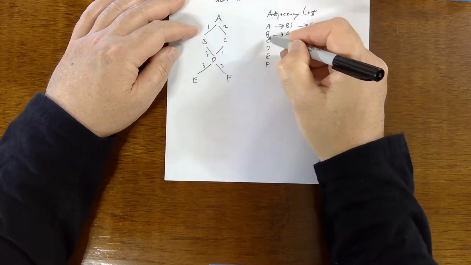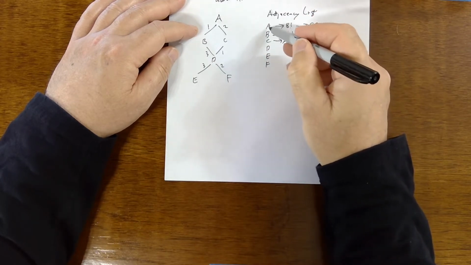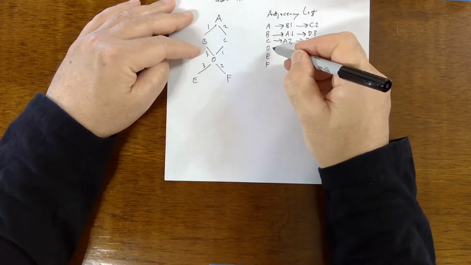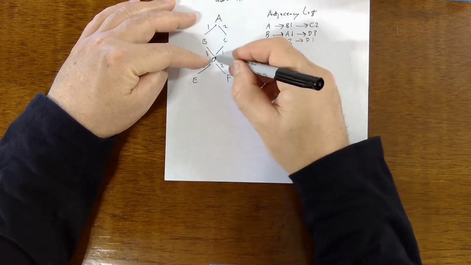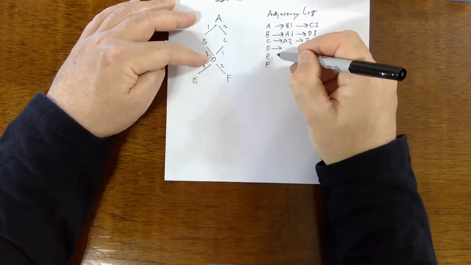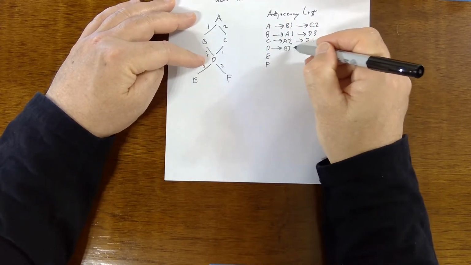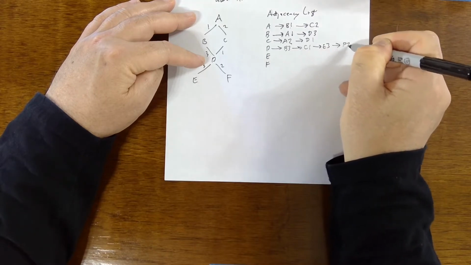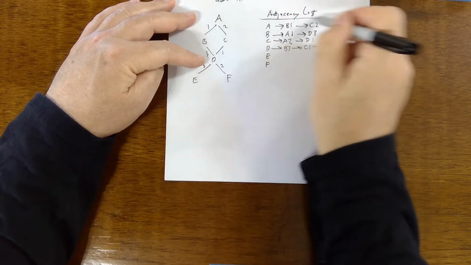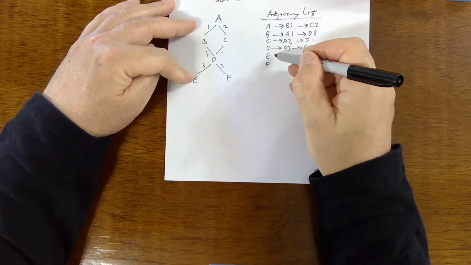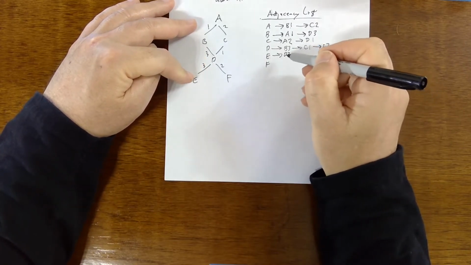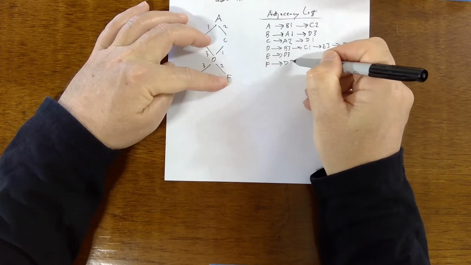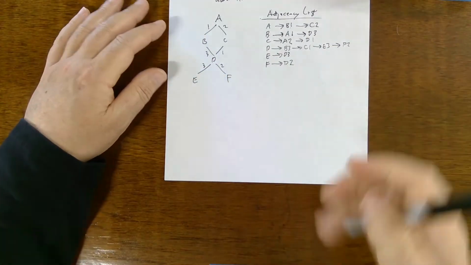So A, B, C, D, E, and F are the nodes, and each one of these nodes has so many neighbors. D has 4 neighbors: B, C, E, and F. So D has neighbor B, 3 away, C, 1 away, E, 3 away, F, 2 away. E has just neighbor D, he's lonely all by himself, with just one to talk to, and F has neighbor D, 2 away. So this is the adjacency list.